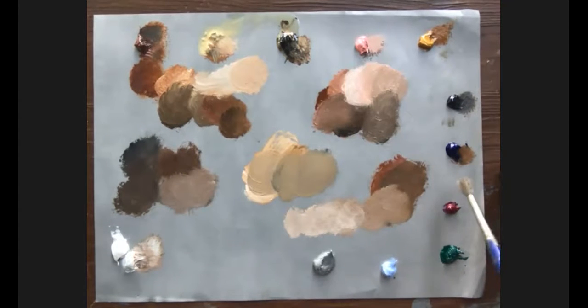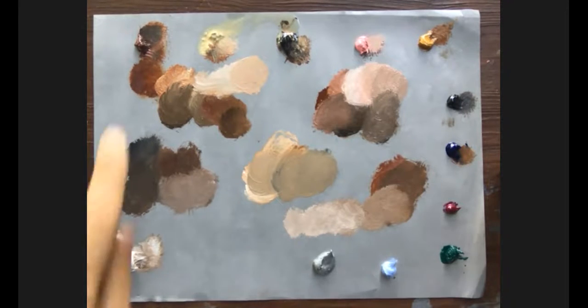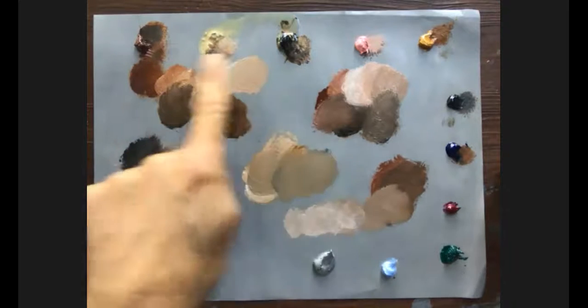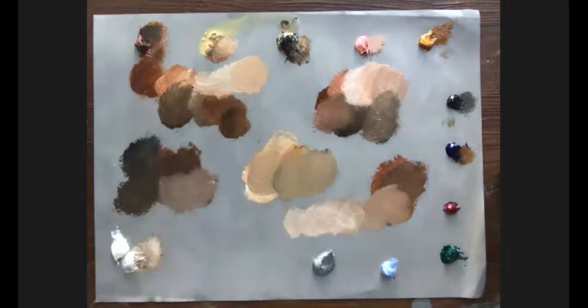I've seen people using just the three primary colors and black and white: blue, yellow, red, and then black and white. You can create skin tones with those also, because these neutral tones are a combination of different amounts of red, blue, and yellow.